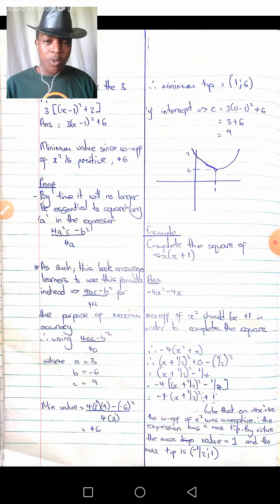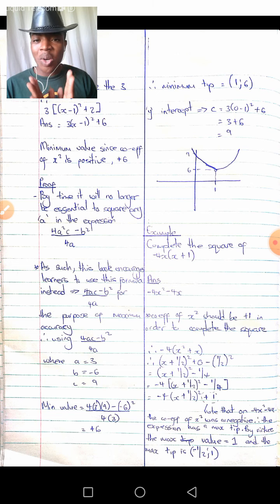Please accustom yourself to drawing these diagrams. They are very essential to A level pure mathematics, IGCSE, AS and A level, or A level ZIMSEC. Now complete the square of negative 4x open bracket x plus 1.